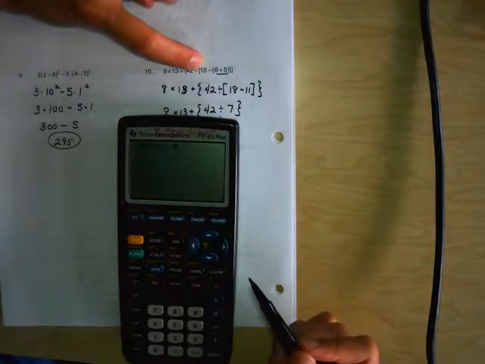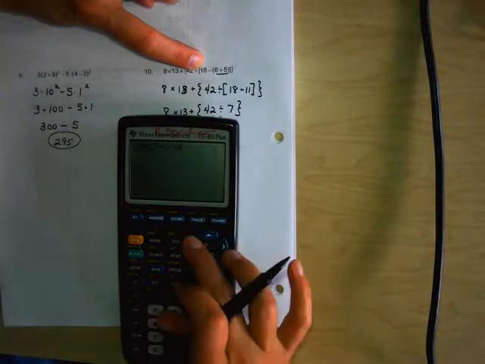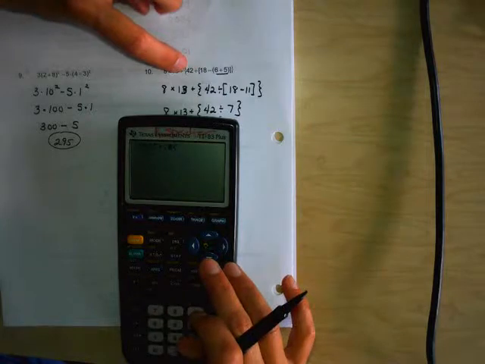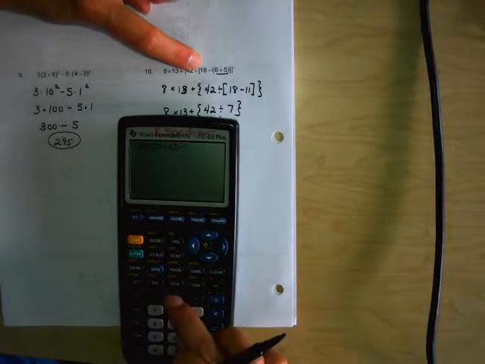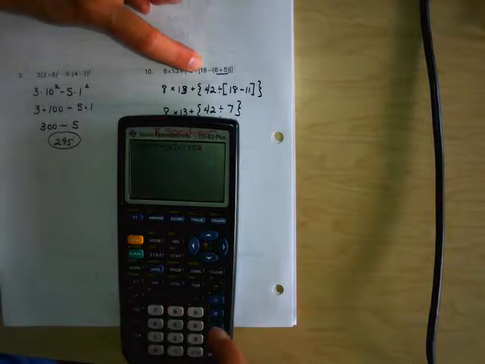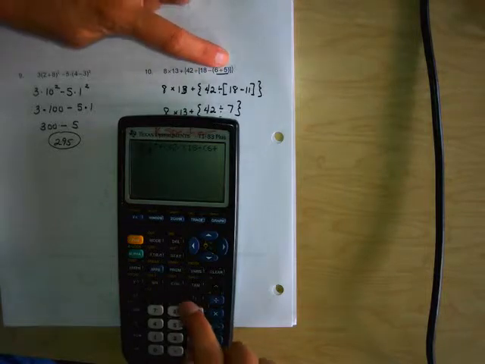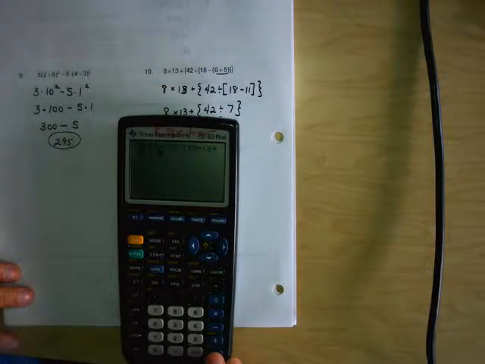There's the bracket. I'm just going to use another parenthesis. 13 plus 42 divided by, I just use a parenthesis instead of the bracket. Another set of parentheses. And then I'll close it with all those parentheses. Does that make sense?